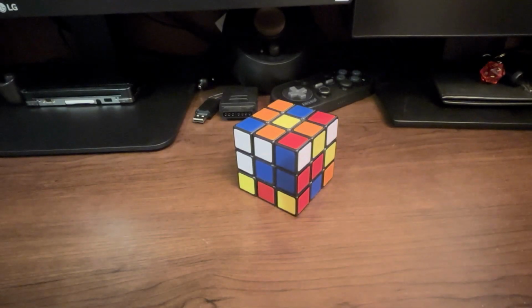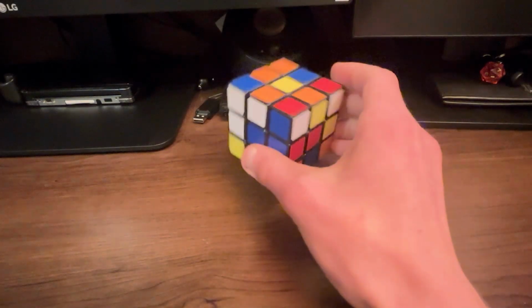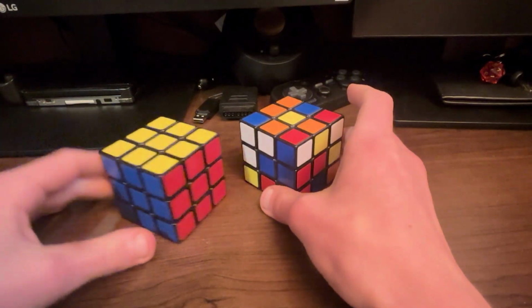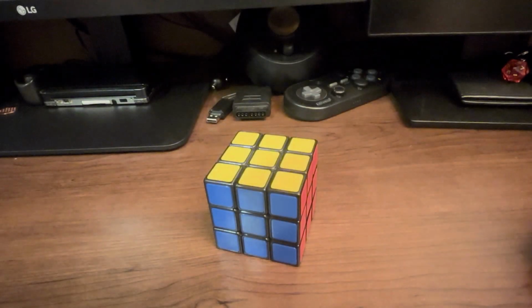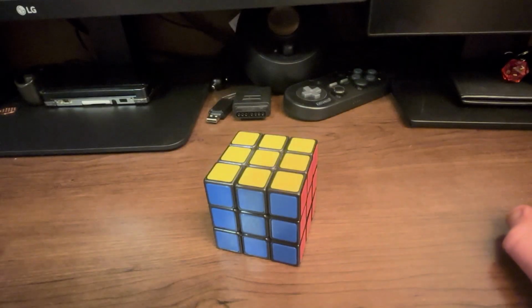Have you ever wondered how to solve a 3x3 Rubik's Cube? Because if you have, look no further, as this is your one-stop guide on how to turn this into this. Let's get started. Now before we start, you might have to be able to understand cube notation.